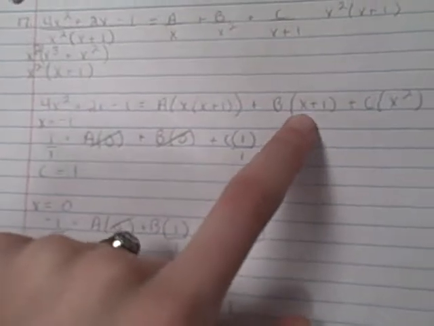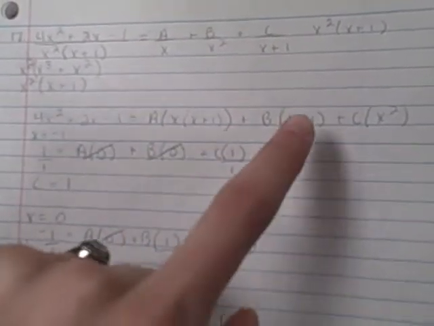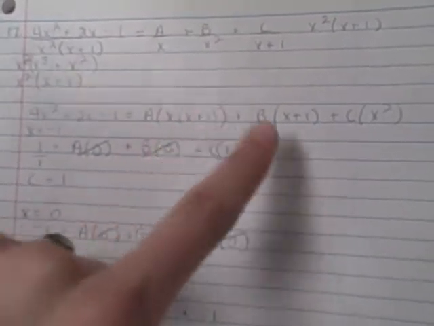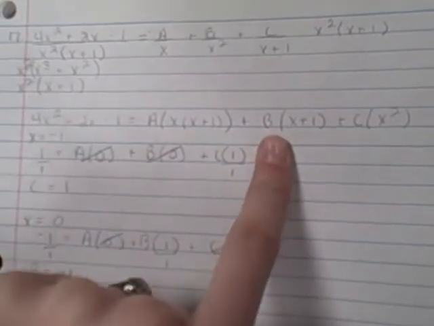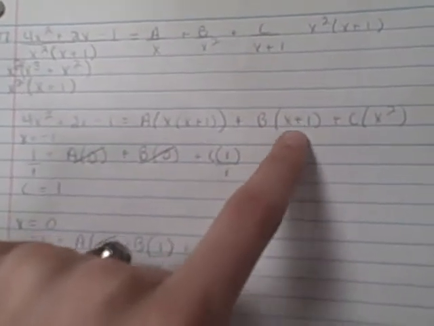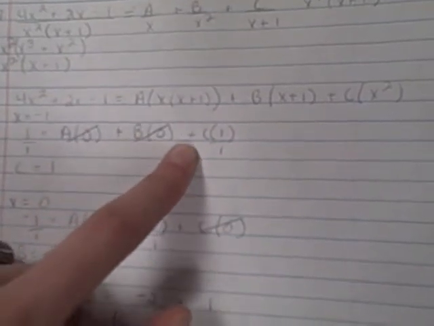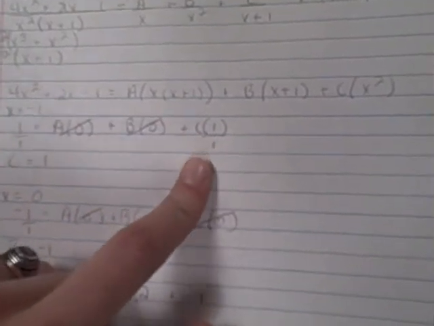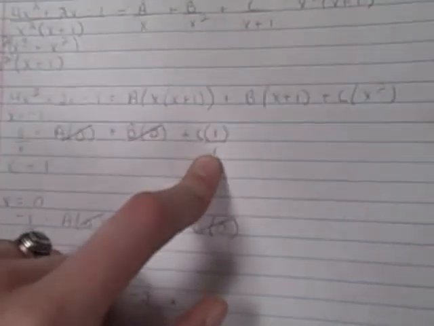Next, you find what in any of these would make each of these 0. I picked first −1 because −1 plus 1 equals 0. Then you put −1 into the equation. Then you are left with 1 equals A times 0 plus B times 0 plus C times 1. Then to solve that, you would divide by 1 and divide by 1, therefore C equals 1.